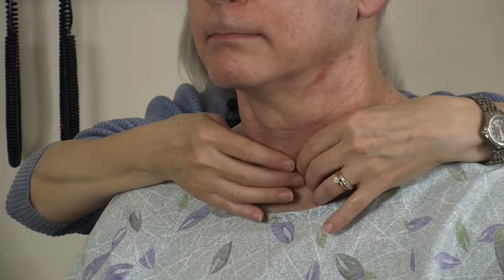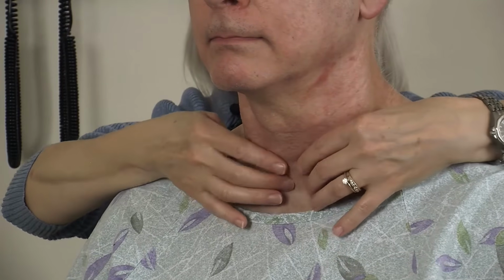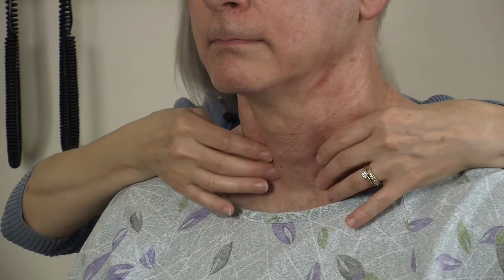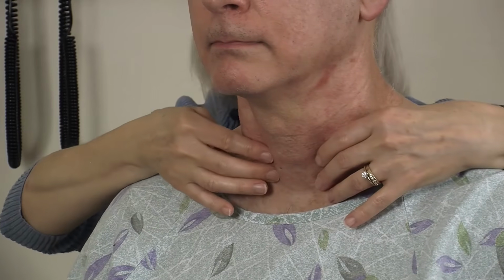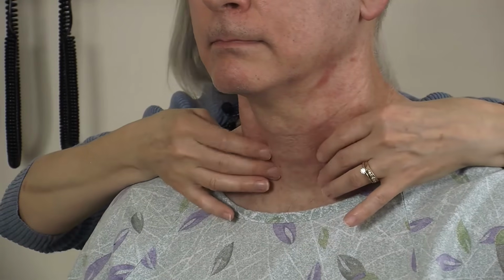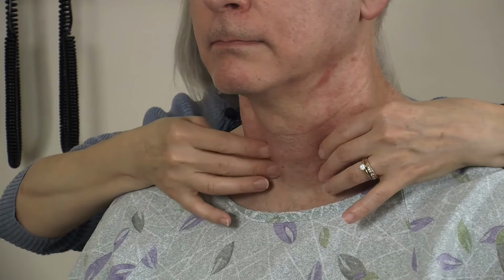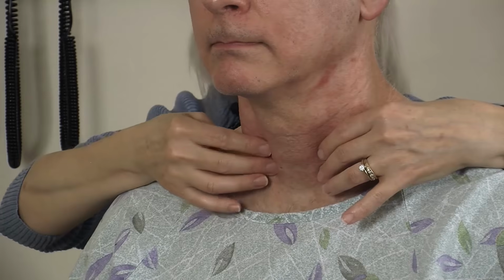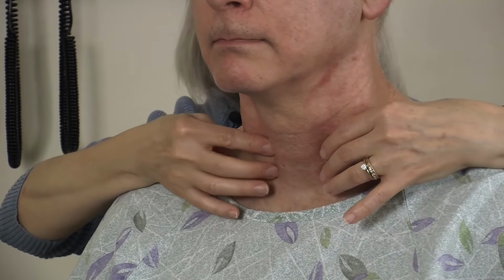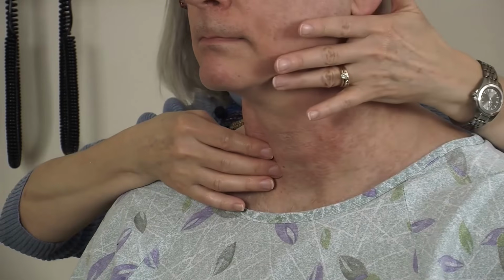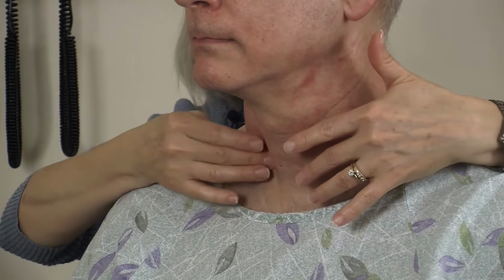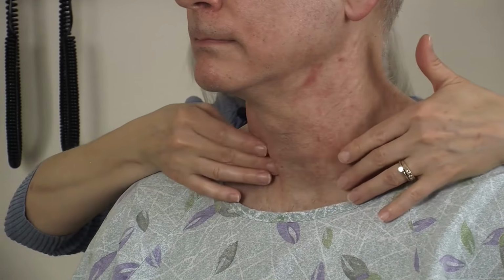After evaluating the isthmus of the thyroid, we'll evaluate the lateral lobes. We'll evaluate these one at a time. And to start with the right lobe, we will move our fingers laterally until you encounter the little groove between the sternocleidomastoid muscle and the trachea. And it also helps to have Steve move your head slightly to the right, so that provides a little more flexibility within this little groove.